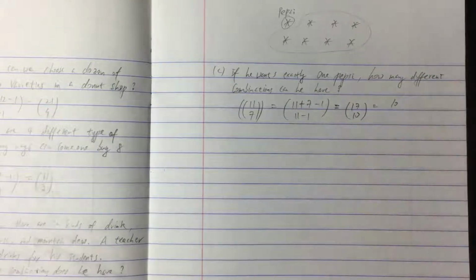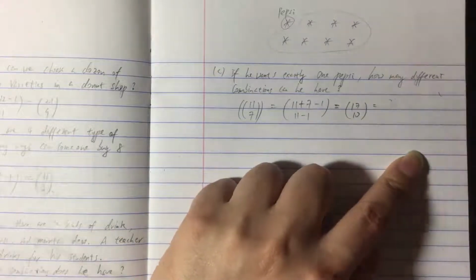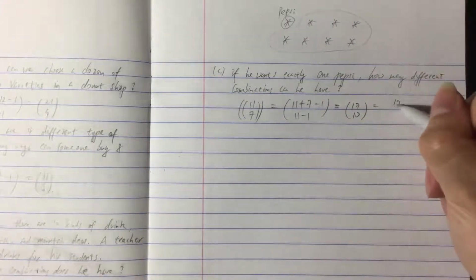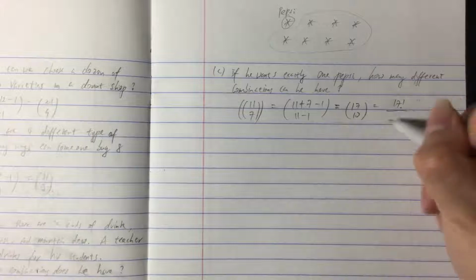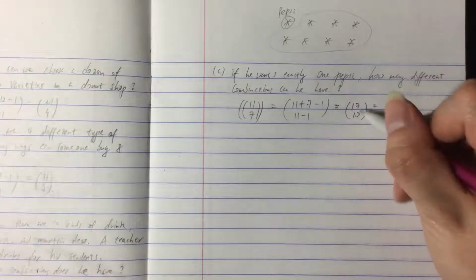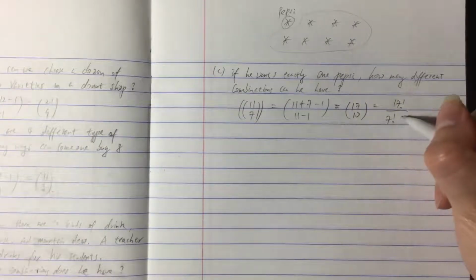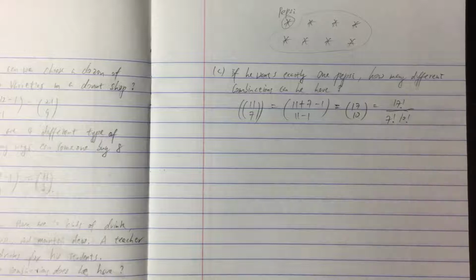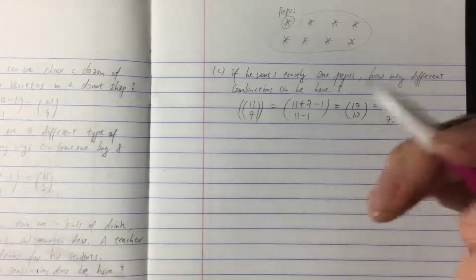Use your calculator. That's 17 factorial over 17 minus 10, which is 7, so 7 factorial times 10 factorial. Use your calculator, you can get an answer.